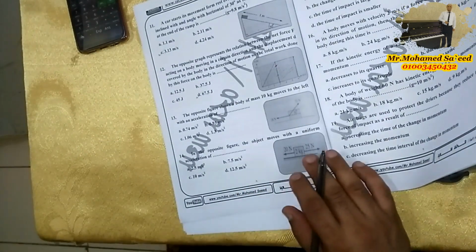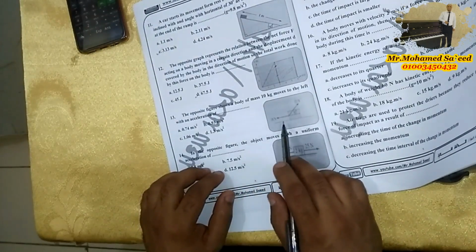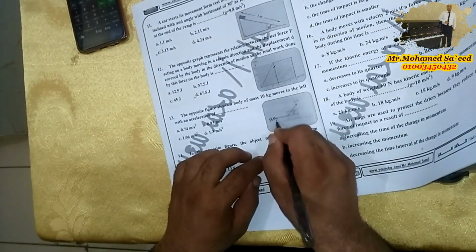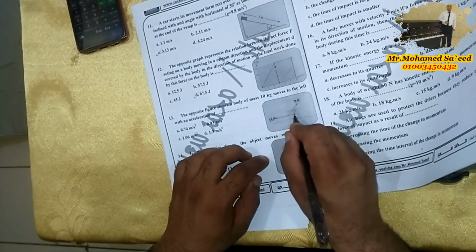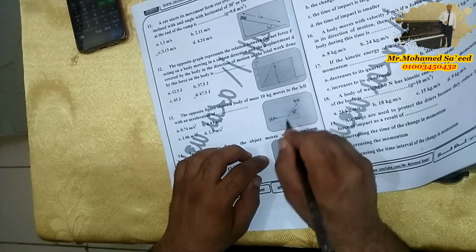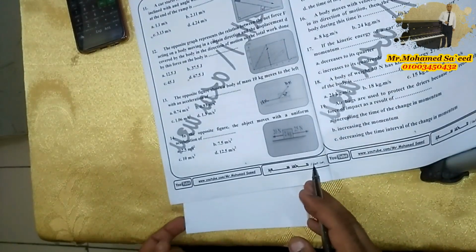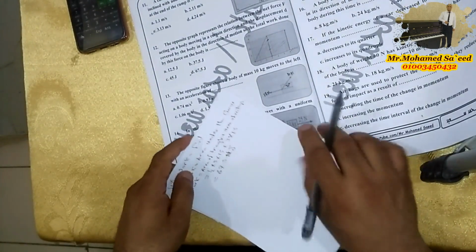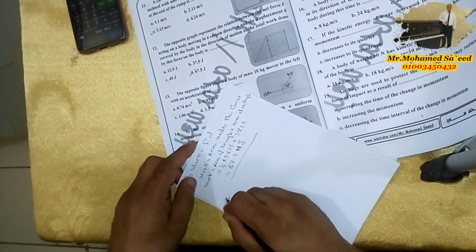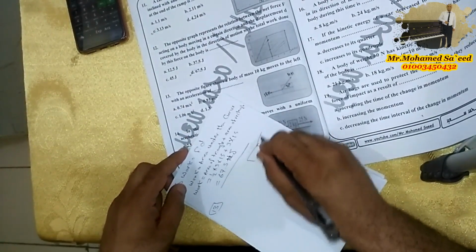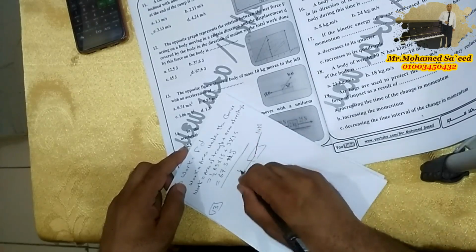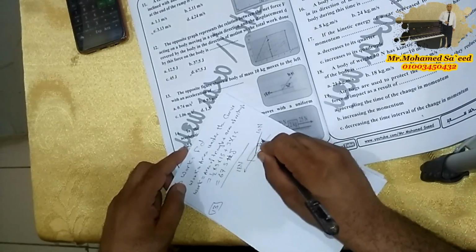The opposite figure shows a body of mass 10 kg moving to the left with an acceleration. The forces are 18 Newton, 10 Newton, and the angle equals 30 degrees. Okay. First, we should make these two forces on the same line. Number 13. 10 Newton and 18 Newton, and the angle 30 degrees.